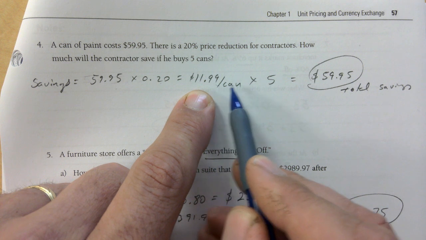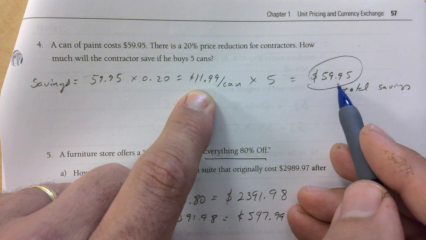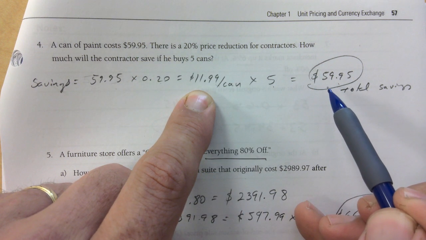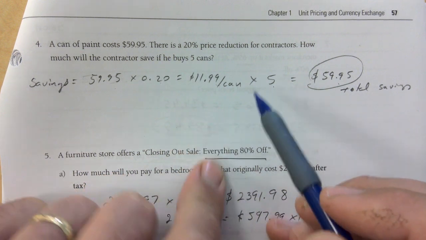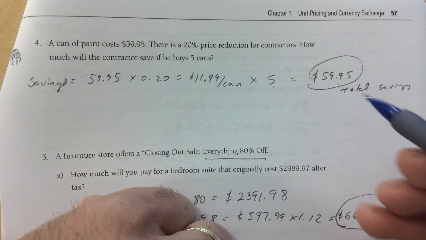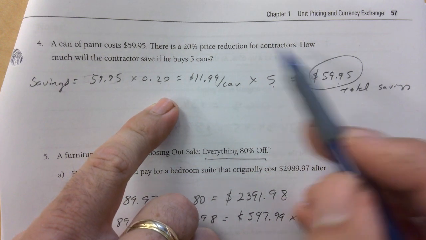Then I multiply it by 5 to get $59.95, which is basically, if you think about it, 1 can that you're getting free, right? So 20% times 5 is 100%, so you get 1 free can, right? That's another way of thinking about it. So they're only, right, how much will you save?